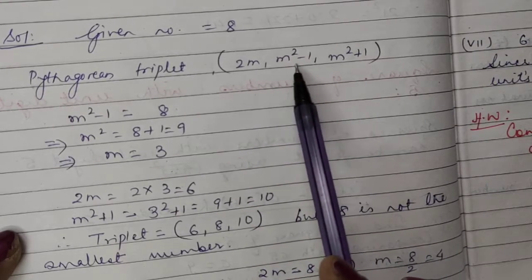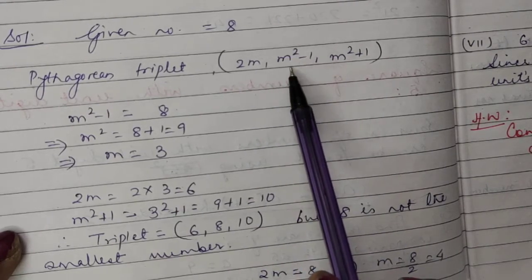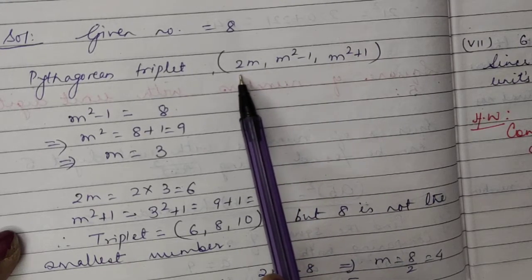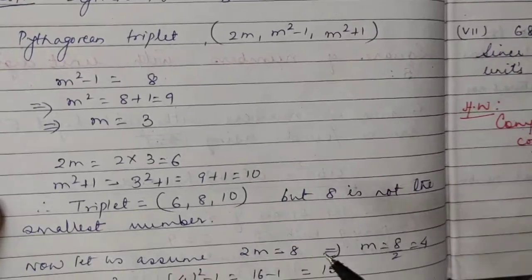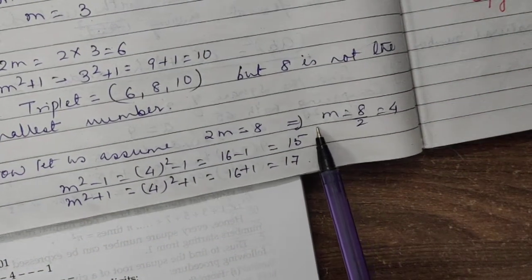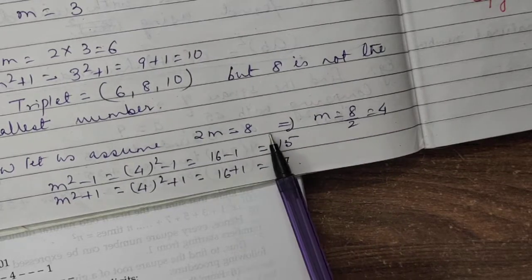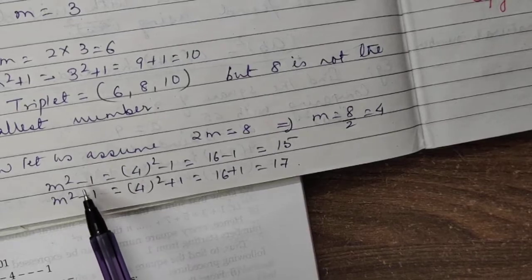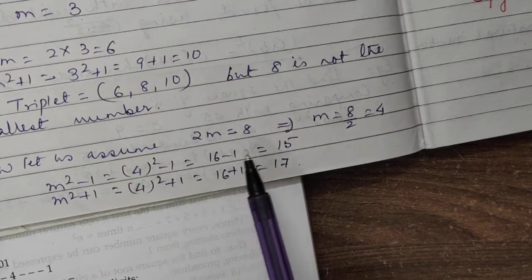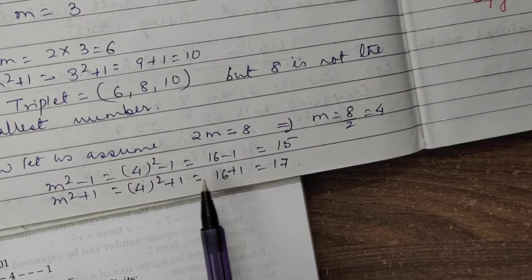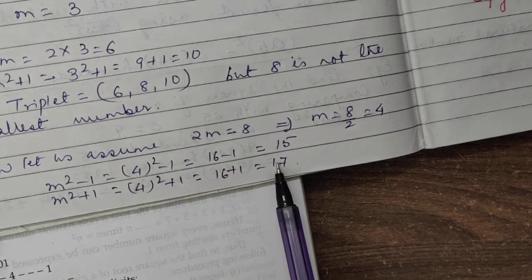Now we have used m square minus 1 equals 8, but we are not getting it as the smallest number. So here we will be using 2m equals 8. Now let us assume that 2m equals 8. In this case, what is happening? m will be equal to 8 by 2, cross multiplication. 2 4s are 8. So m square minus 1 will be equal to 4 square minus 1, that is 15. m square plus 1 equals 4 square plus 1, that is 16 plus 1, that is 17.